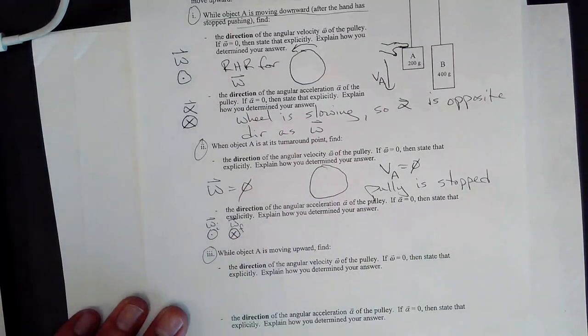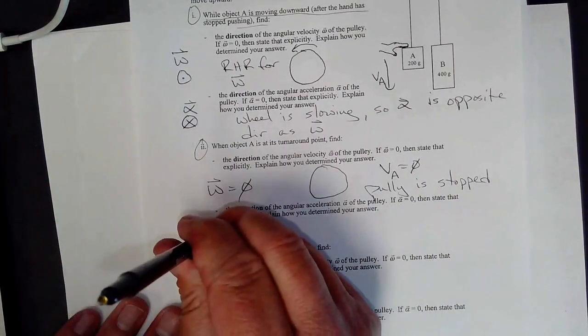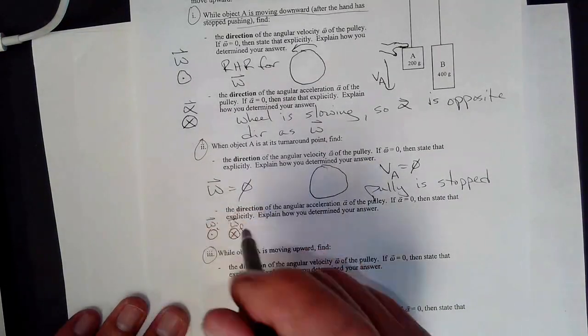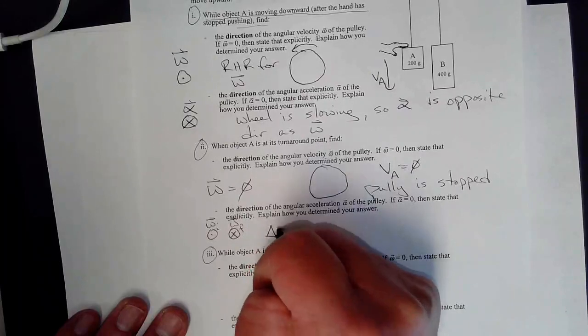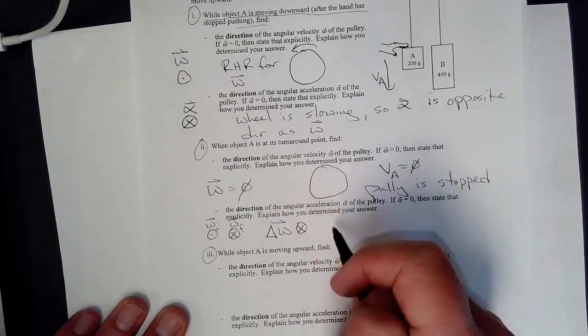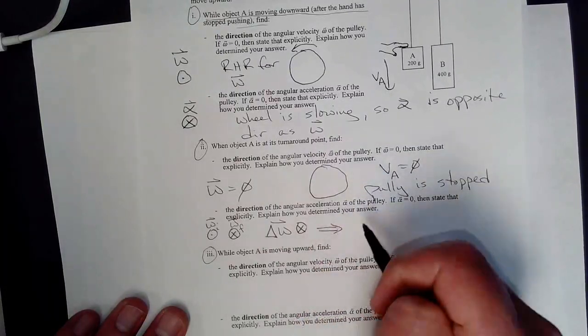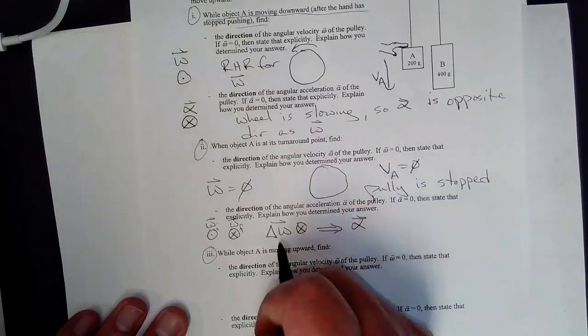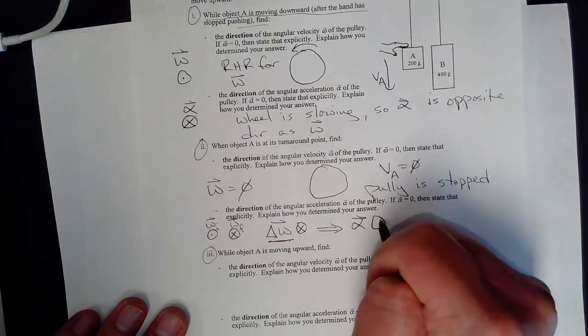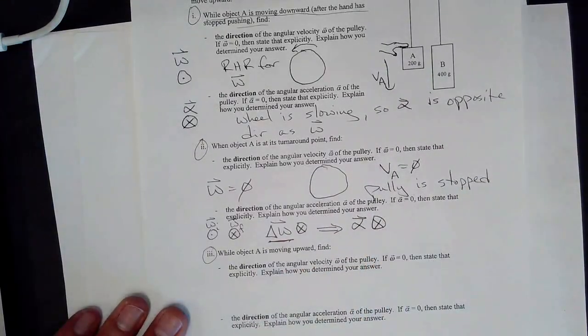Well, if I want to change a vector that's out of the page into a vector that's into the page, I need to add a change in omega that's into the page. Well, remember, alpha is always going to be in the same direction as my change in omega, so that means alpha would also be into the page.